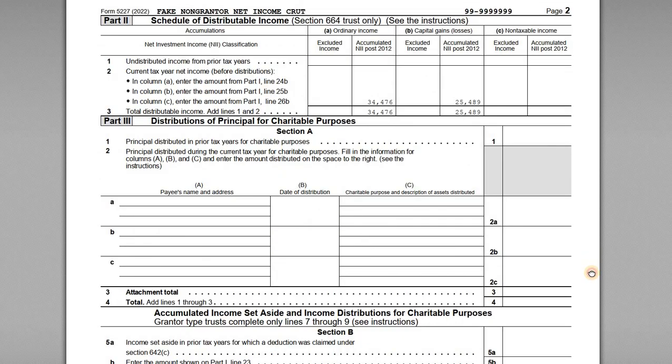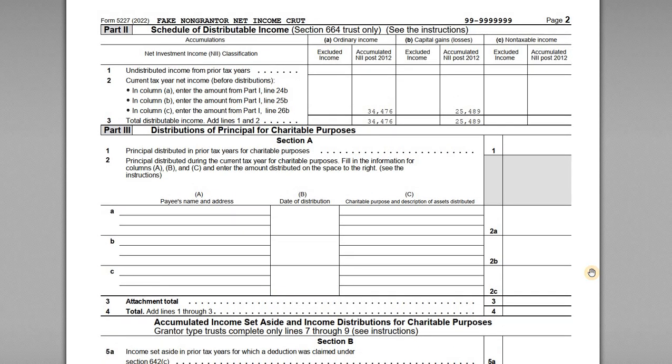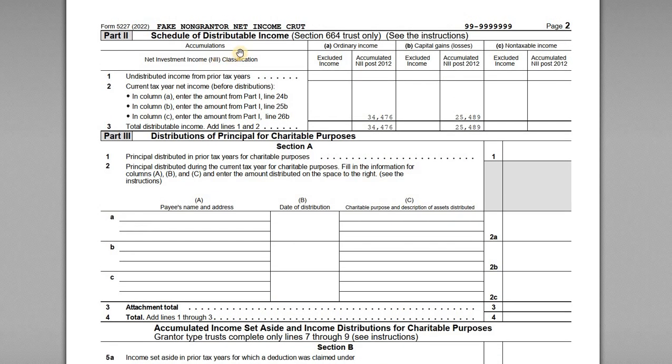All right, so we move on to page 2, parts 2 and 3. So schedule of distributable income. So section 664 trusts, these are charitable remainder trusts. If this is a lead trust, you wouldn't be completing this section. But in our case, we have to.